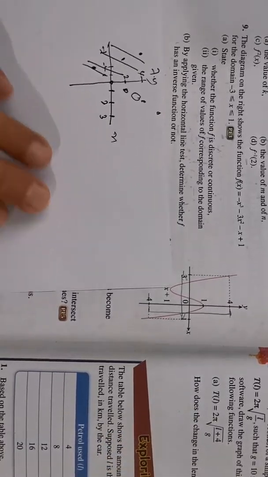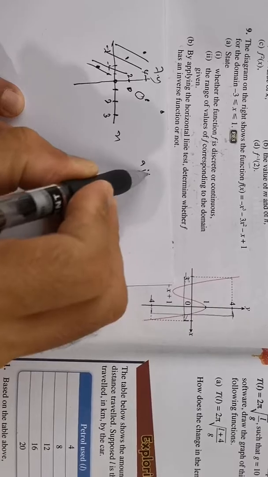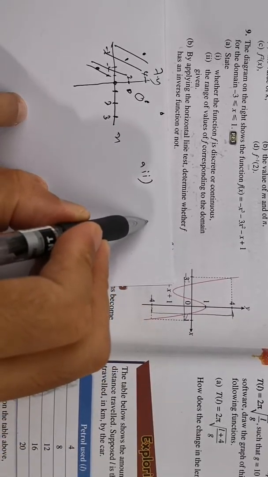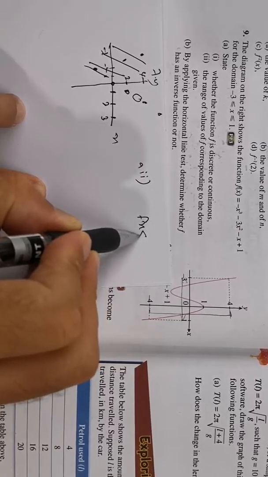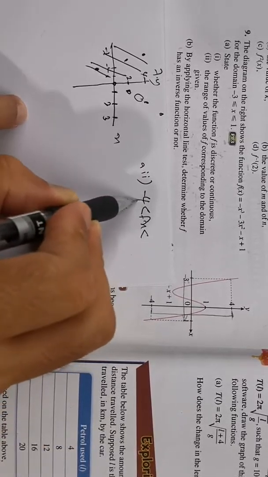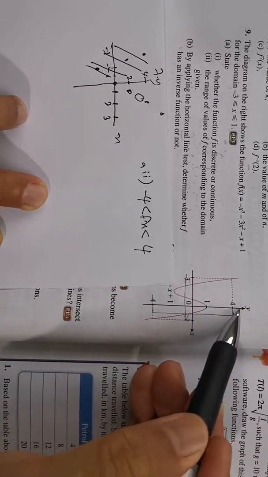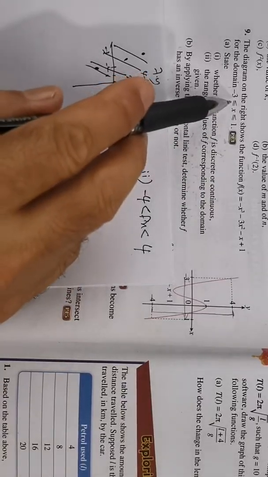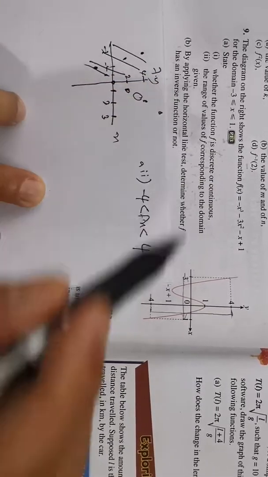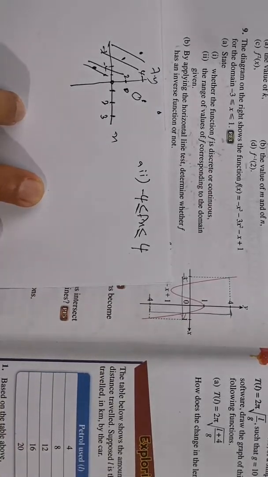So we write the answer for A2 as f(x) between -4 and 4, from the lowest until the biggest. Unfortunately, because the domain has less than or equal to, the range is also less than or equal to.